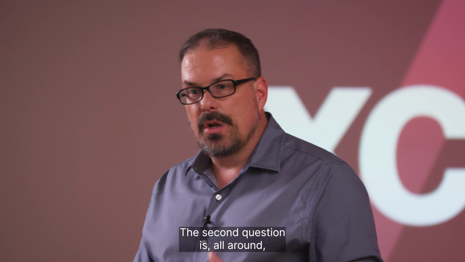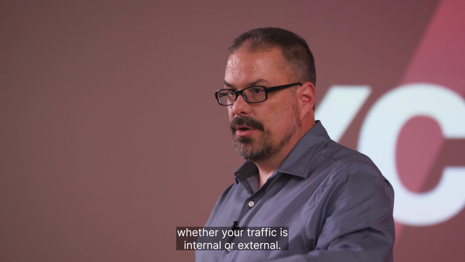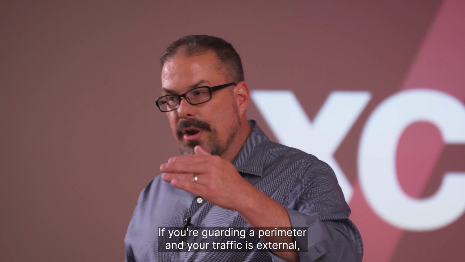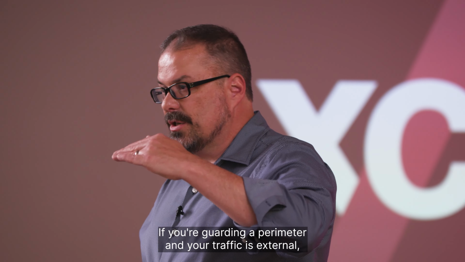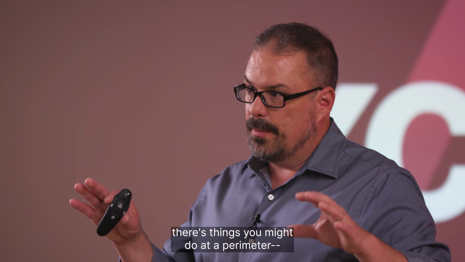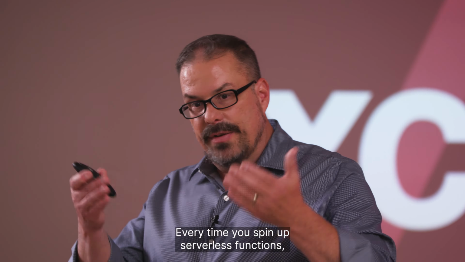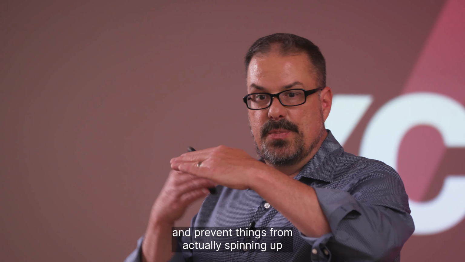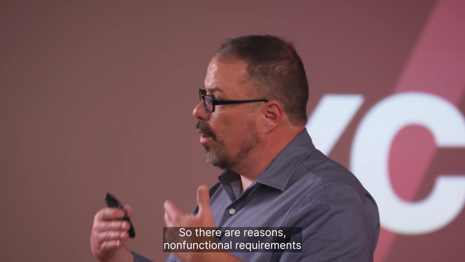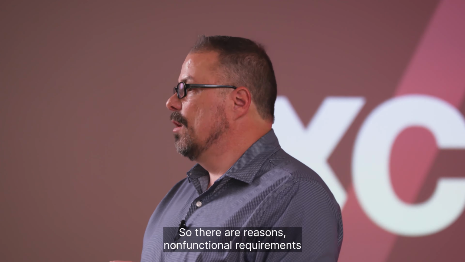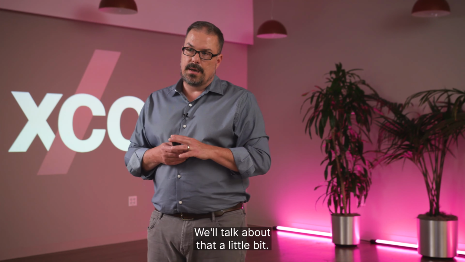The second question is all around whether your traffic is internal or external. If you're guarding a perimeter and your traffic is external, there are things you might do at a perimeter. I used this serverless example earlier when we were talking. Every time you spin up serverless functions, there's a cost to that. So maybe you want to protect things at a perimeter and prevent things from actually spinning up. There are non-functional requirements that may be present, like cost, where you may want to prevent traffic from coming in. We'll talk about that a little bit.